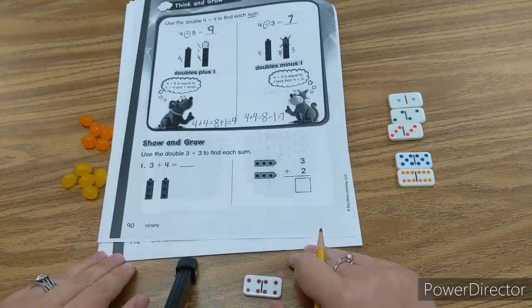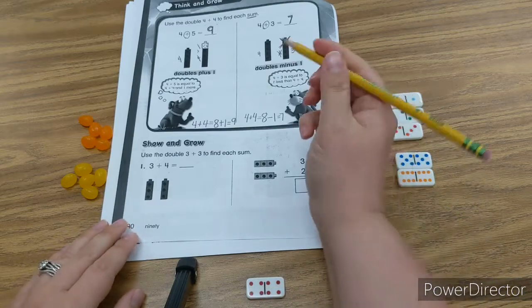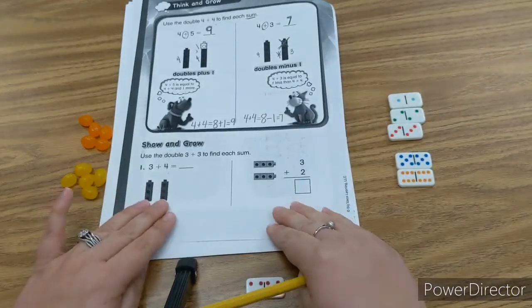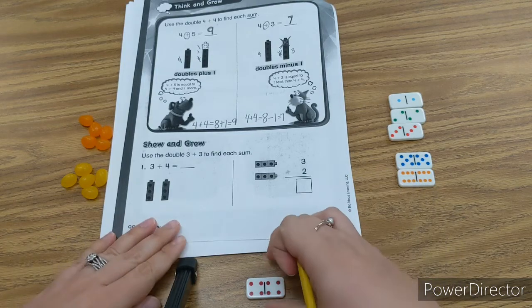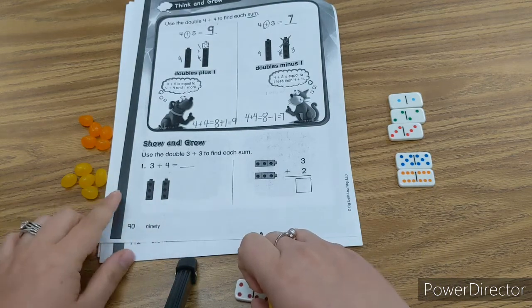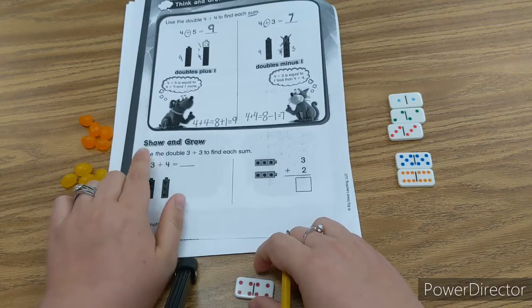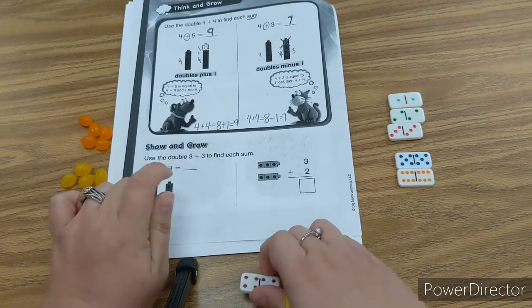Now, I'm going to go ahead and model it for you on this page. And on the next page, I want to see you try on your own. So let's go ahead and look again. We need to use the double. Use the double 3 plus 3 to find the sums.